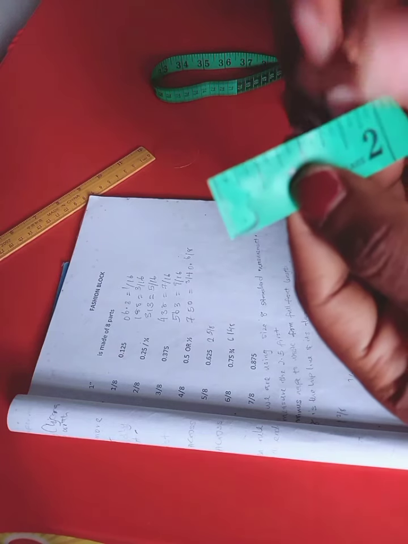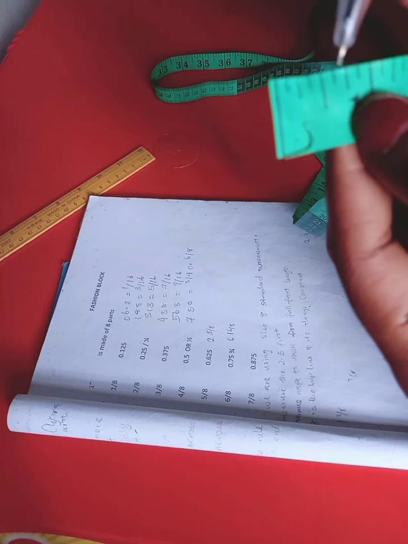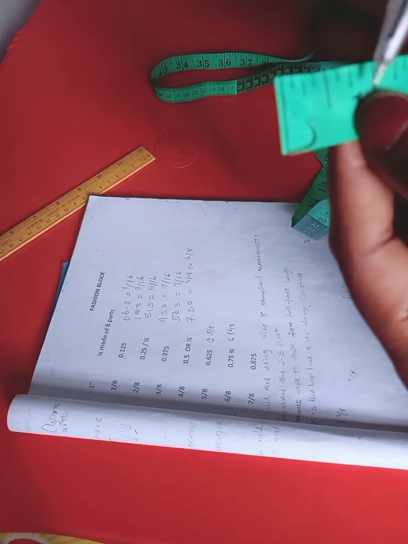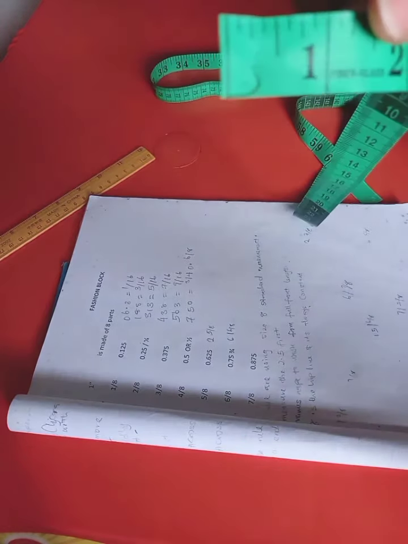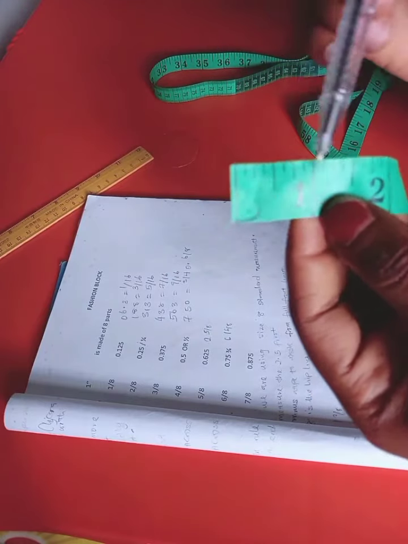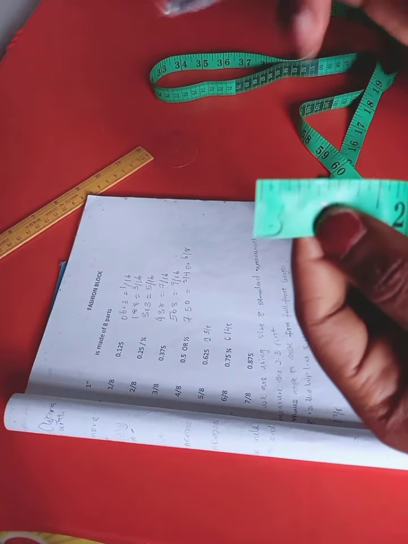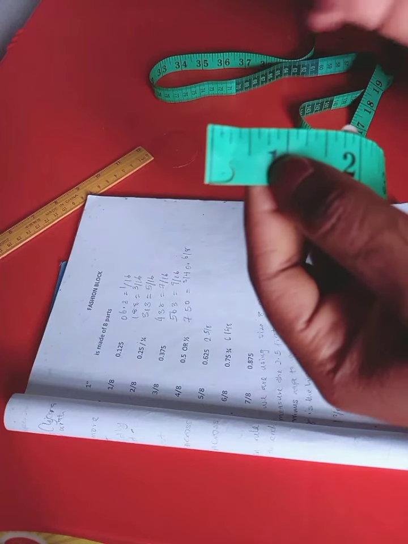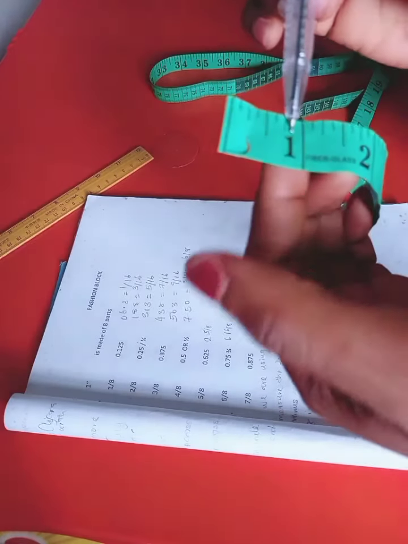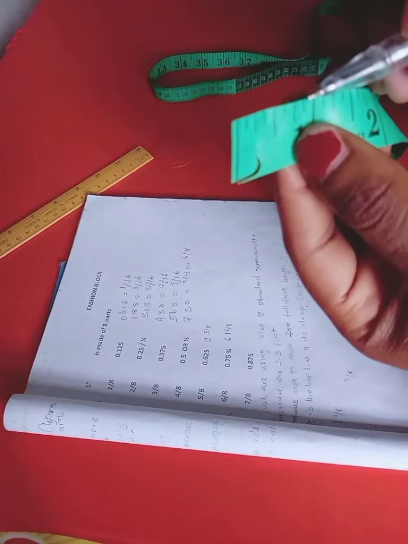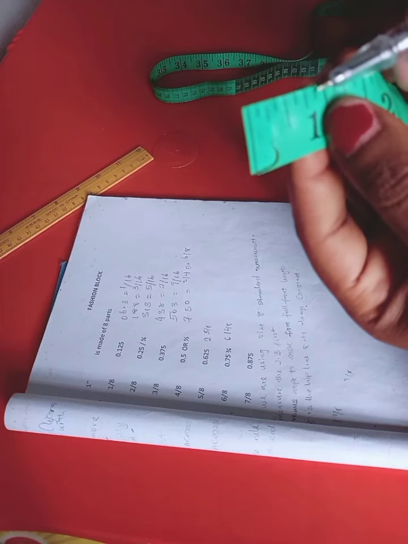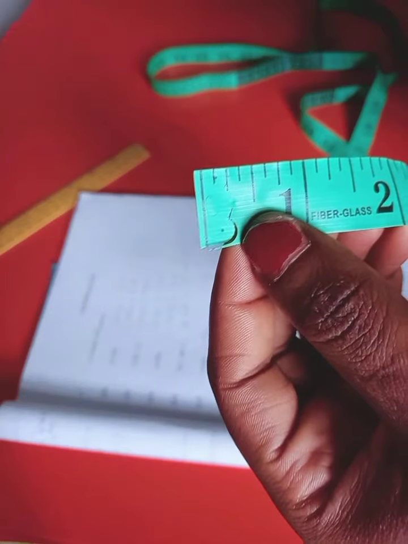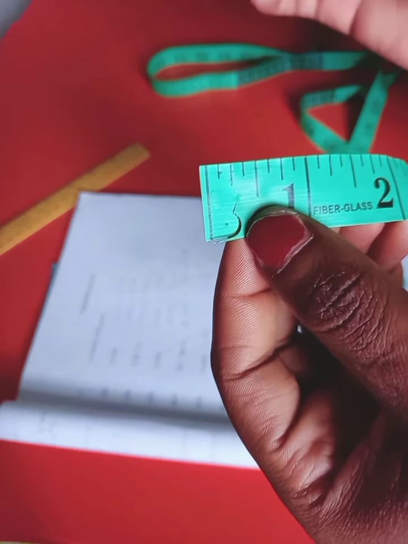I don't know if you can see this clearly. Half, 0.5, that is 0.625, 0.75 or 6/8, or the 3/4. You either call it 3/4, or you call it 0.75, or you call it 6/8. And this is the 7/8, which is this here, that is 0.875. That is the last one here, 7/8, 0.875.